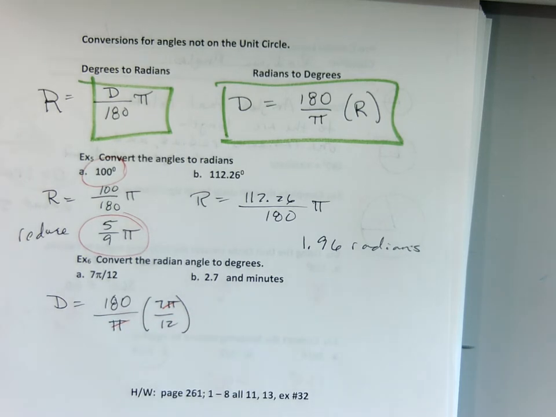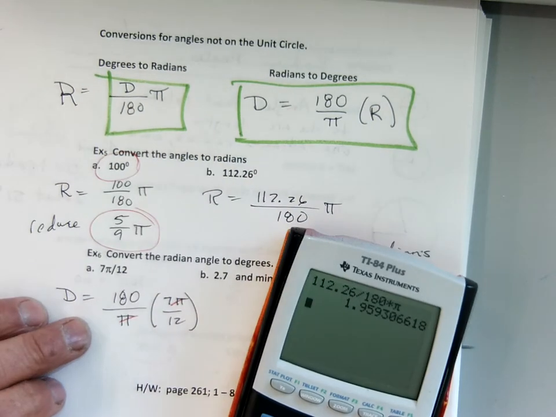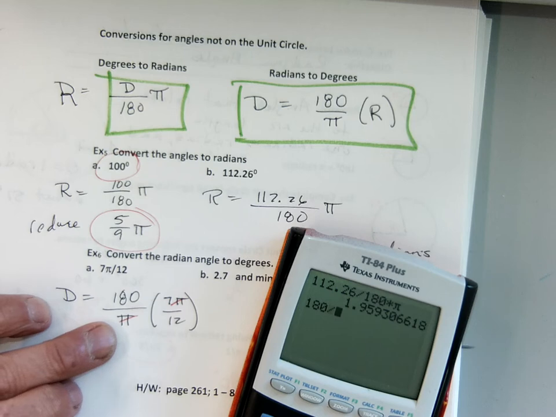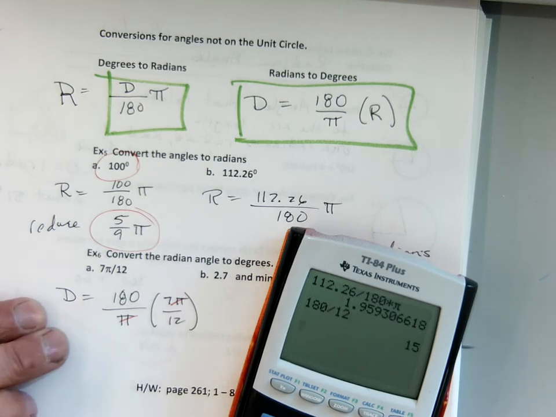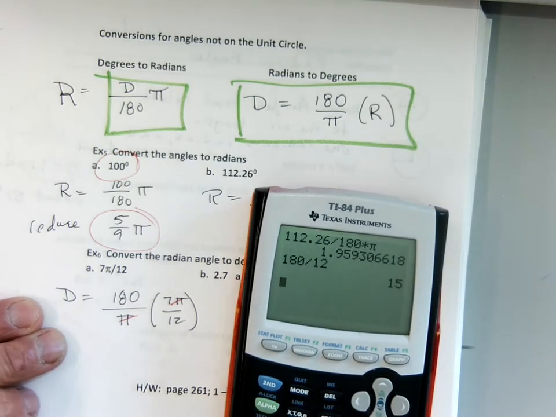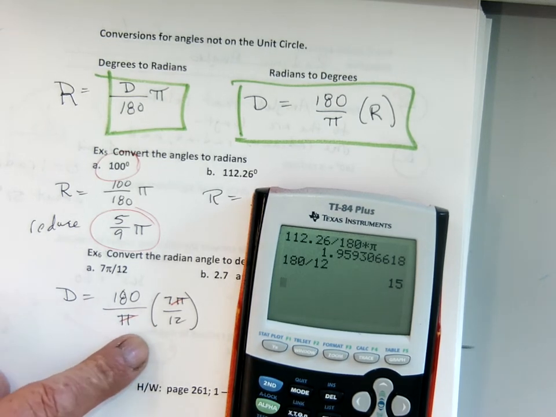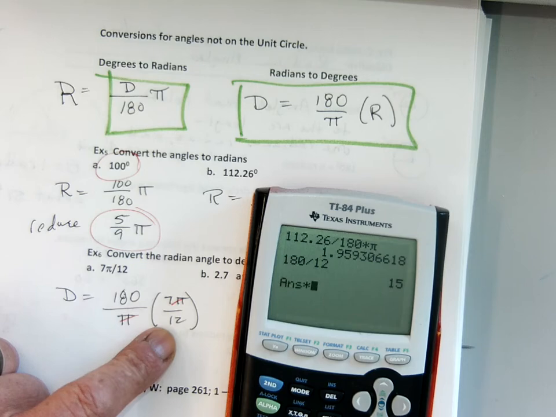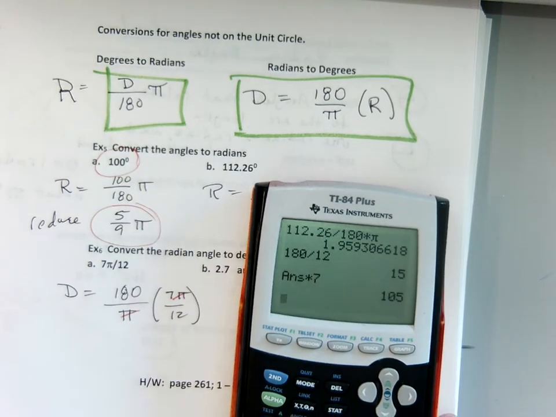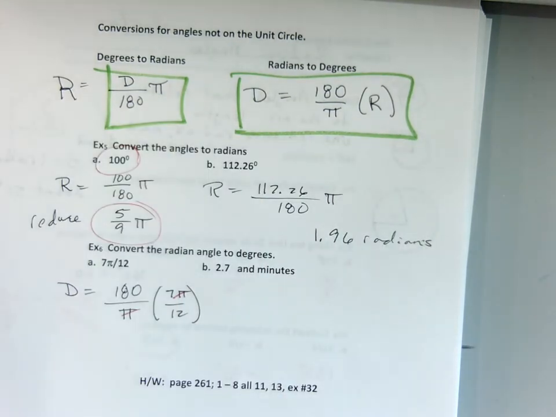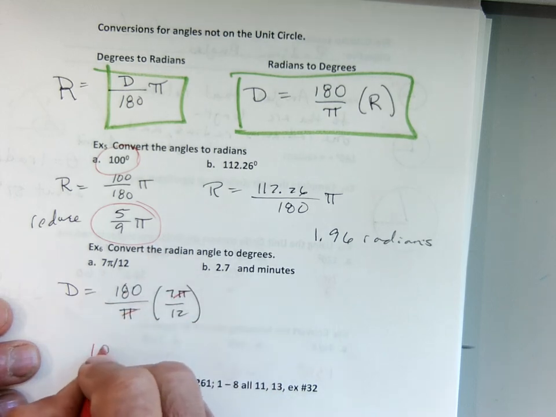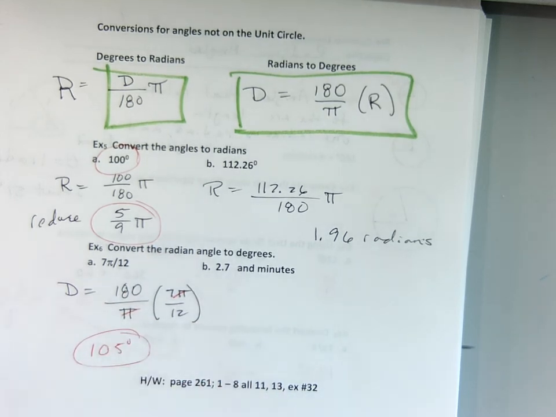And what is 180 divided by 12? About 15 degrees? No. Oh, I forgot to multiply by 7. My bad, I knew that was wrong. 105. So it's about 105 degrees, the same thing as 105 degrees.